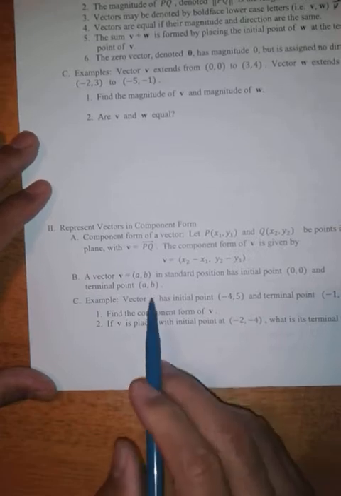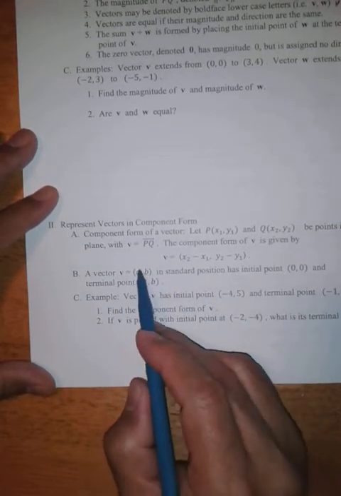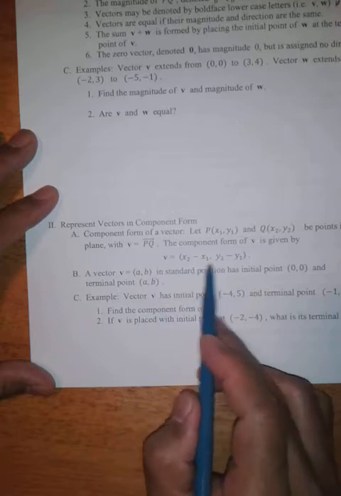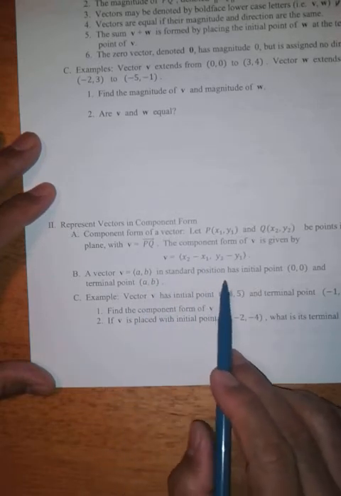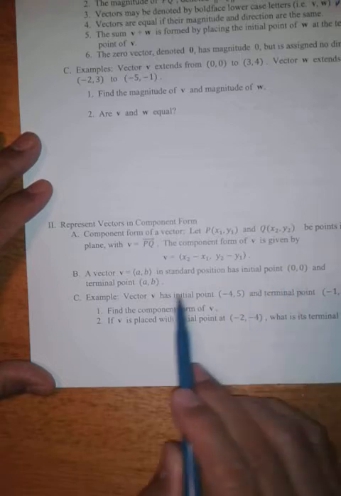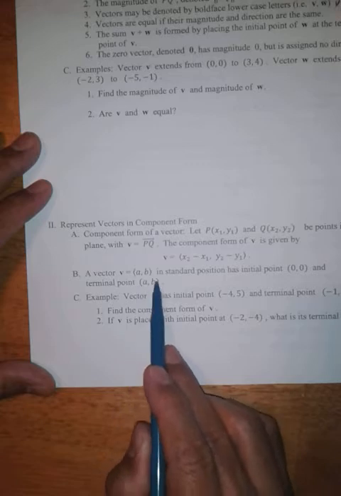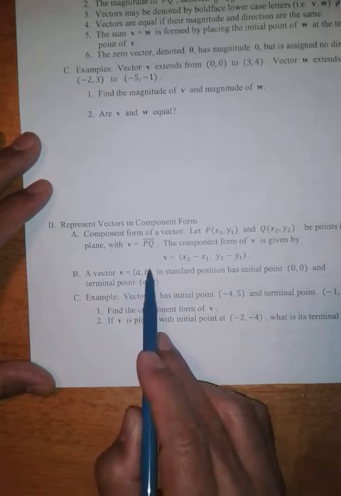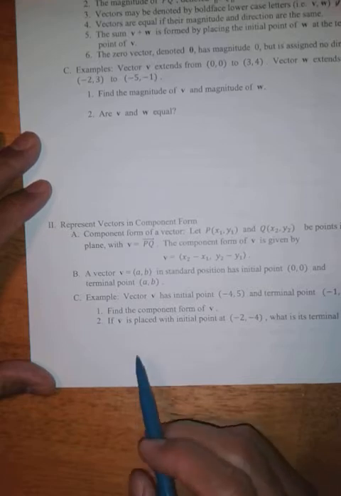Also, when vectors are written in component form, they will be in standard position, so we can think of them as having initial point 0, 0 and terminal point (a, b). Notice the coordinates (a, b) with parentheses and the components with the triangular grouping symbols.